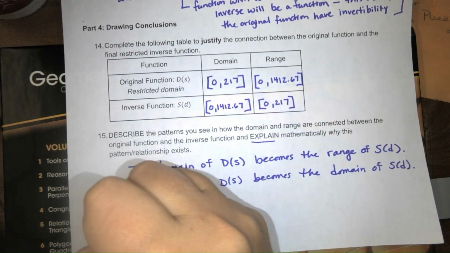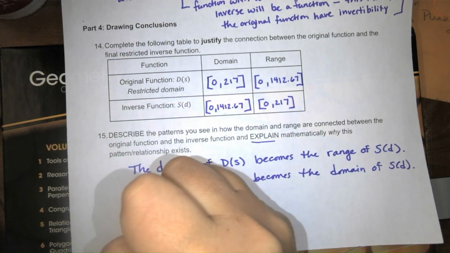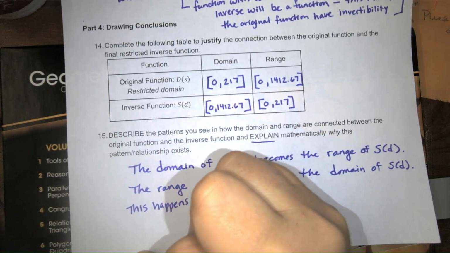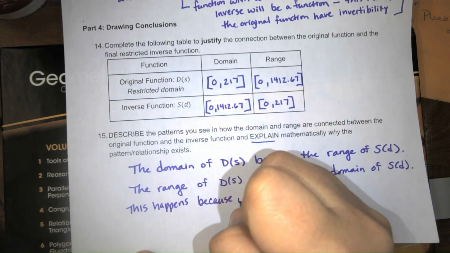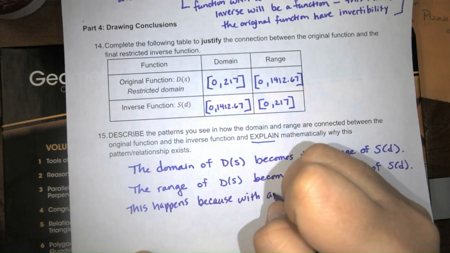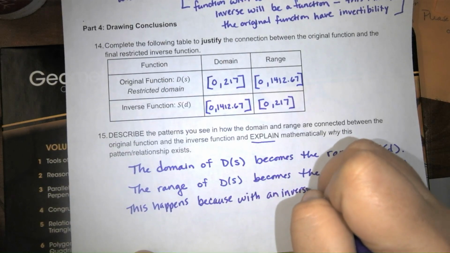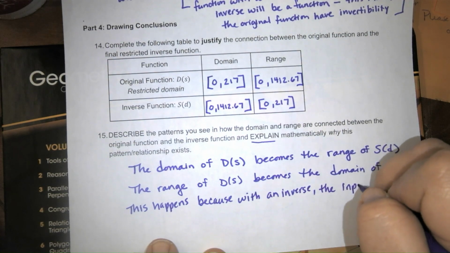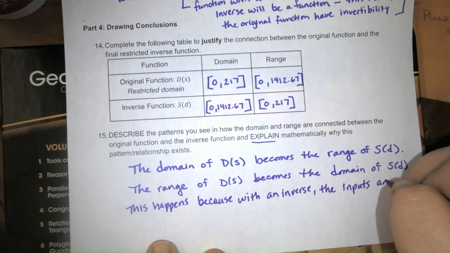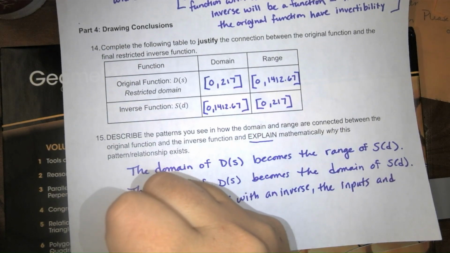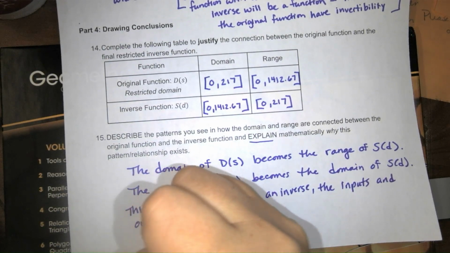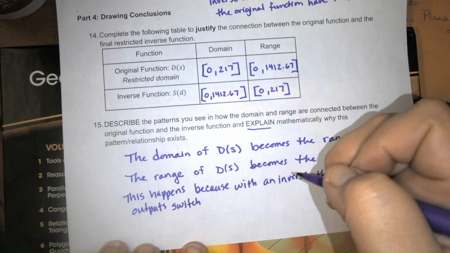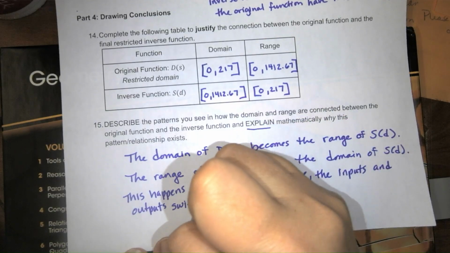So this happens because with an inverse, the inputs and outputs switch. So the domain and range would also switch.